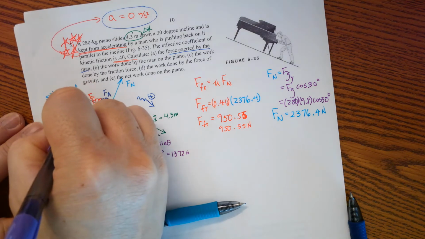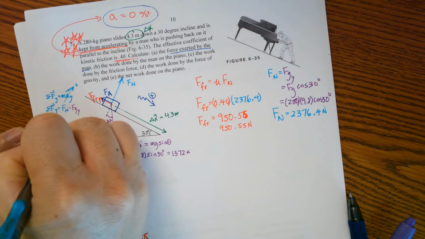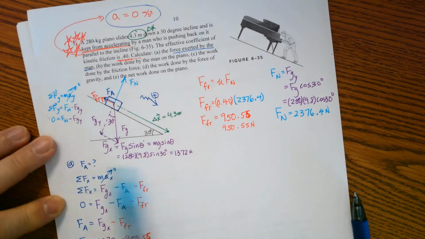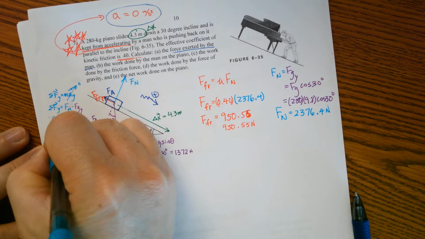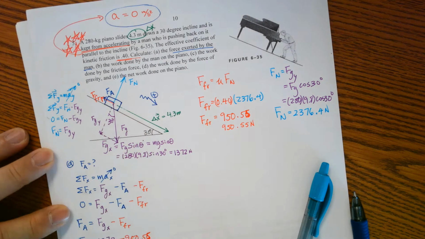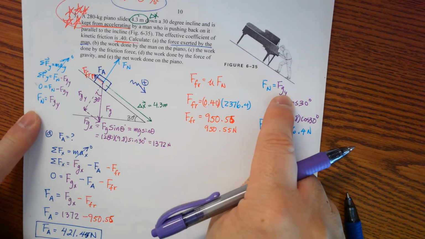So 0 is equal to F normal minus Fgy, so my Fgy is equal to F normal. That's how we got to this. So F normal is equal to Fgy.